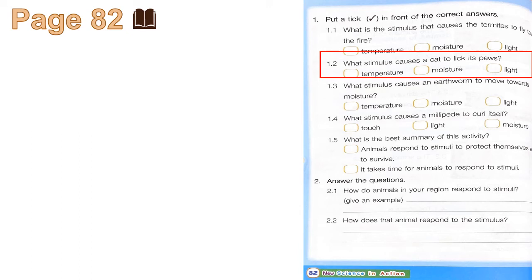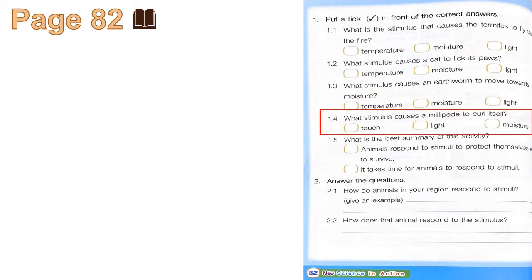Number 3. What stimulus causes an earthworm to move towards moisture? Is it temperature, moisture, or light? Number 4. What stimulus causes a millipede to curl itself? Is it touch, light, or moisture?